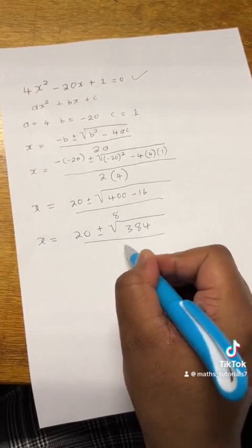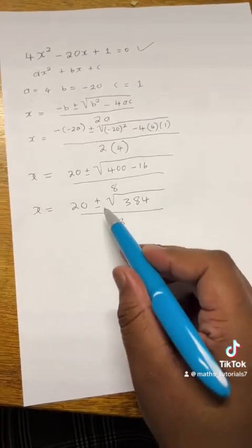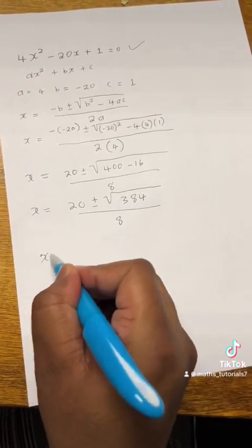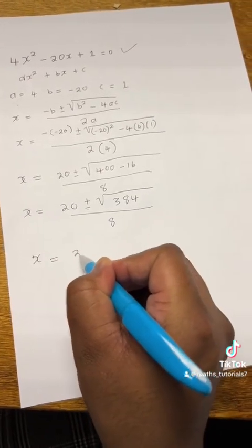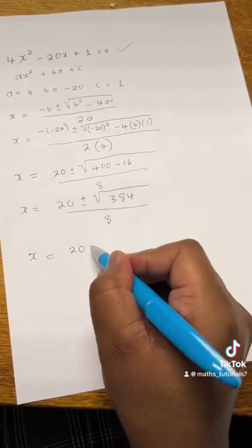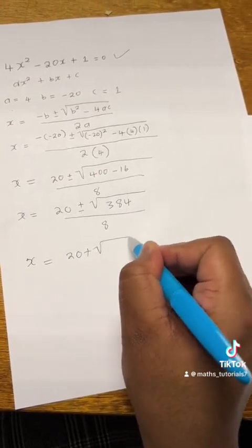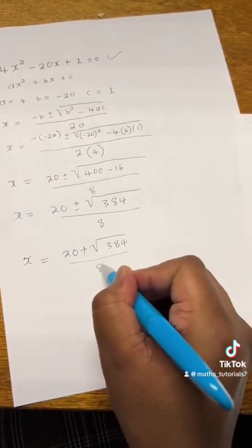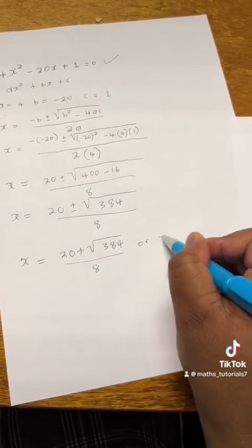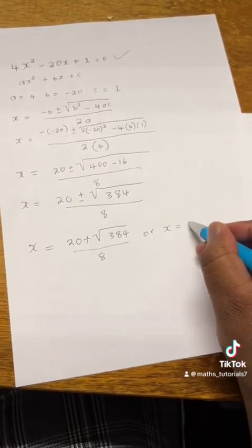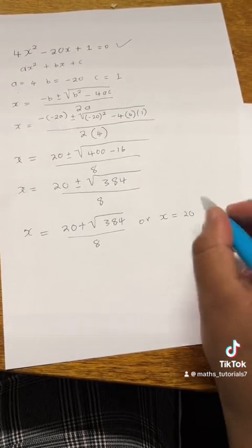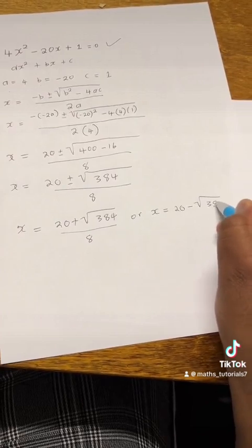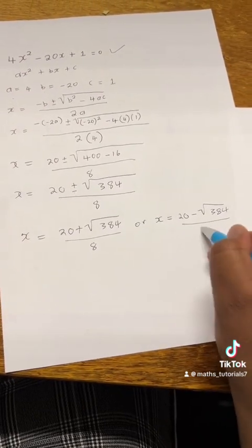Divide this by 8. As the final step, you are going to split these signs. So x will be equal to 20, taking the positive sign first, plus the square root of 384, divided by 8. Or our x will be equal to, we're going to start again, 20. Now we take the negative sign, minus the square root of 384, divided by 8.